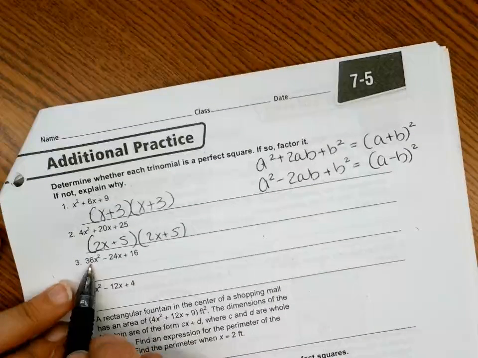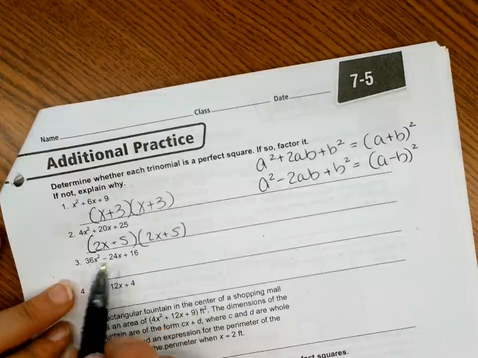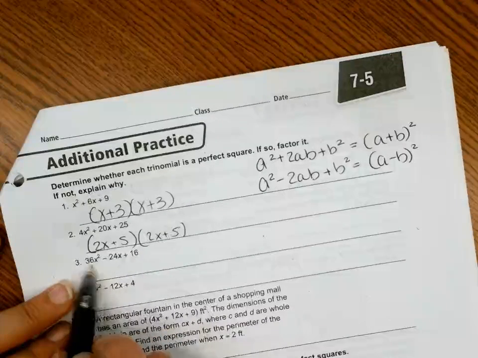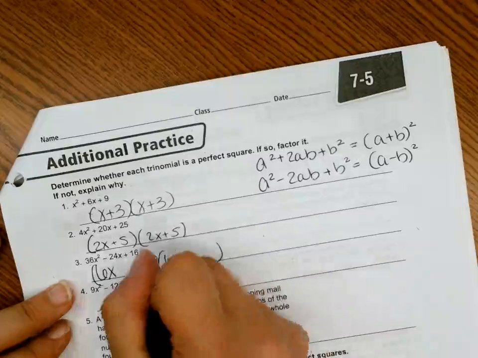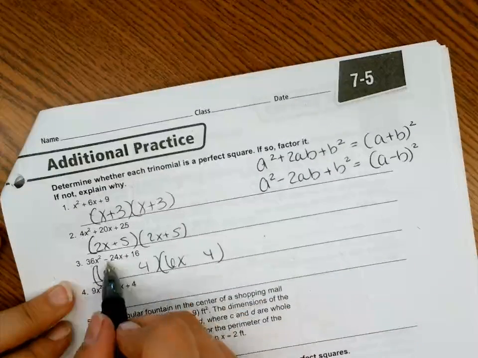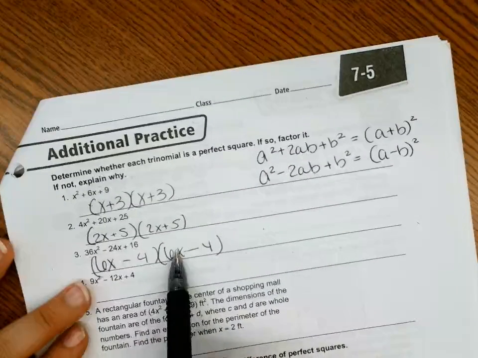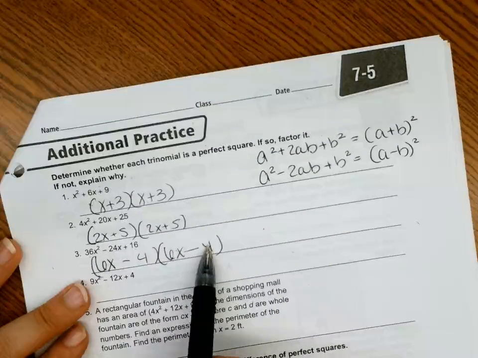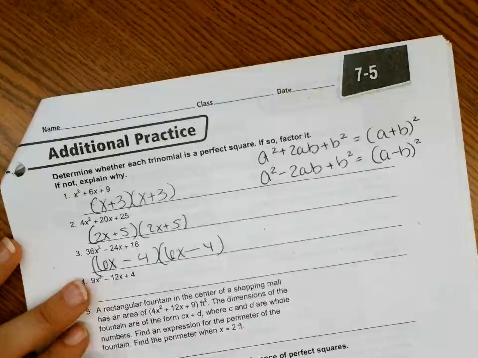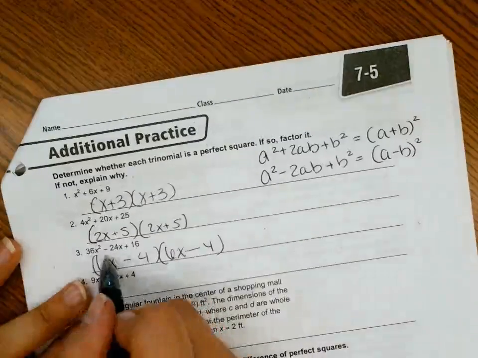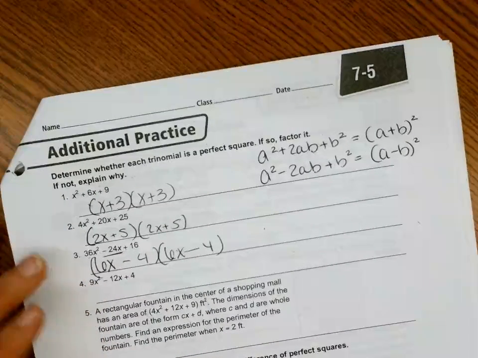Perfect square, yes. Perfect square, yes. That's perfect. The square root of 16 is 4. The square root of 36x squared is 6x. So let's see, 6x, 4. It's minus, so let's try this out. 36x squared minus 24x minus 48x plus 16. This should have been doubled. Is it doubled? No, so it's not a perfect square trinomial.